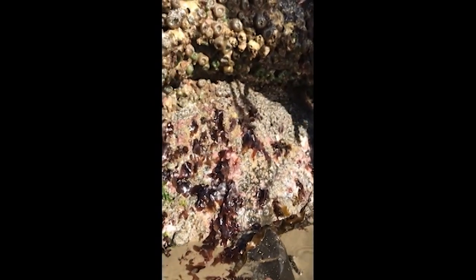It's only exposed during the lowest tides. So when the tide goes out the furthest, that's the only time it's exposed. So it stays wet almost all the time. And so these animals that live here prefer to stay in the seawater as much as possible. They're not able to live up where it gets more dry.